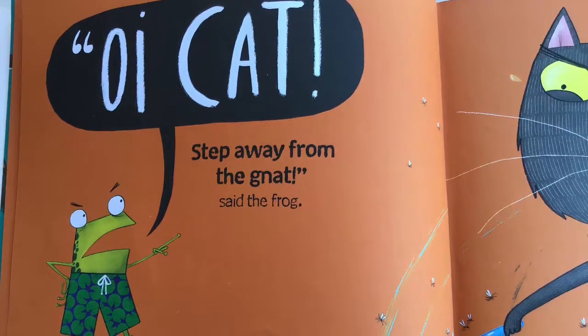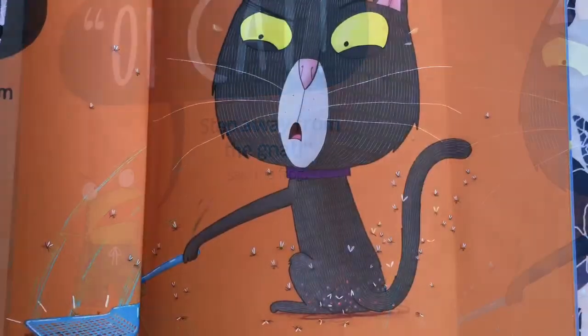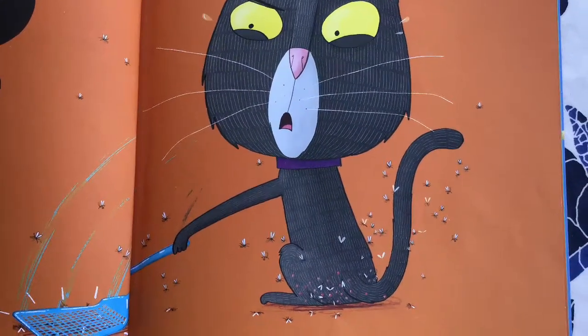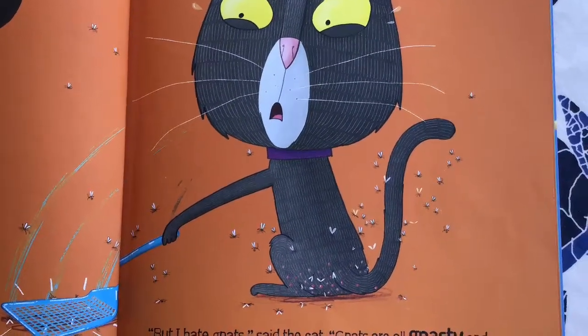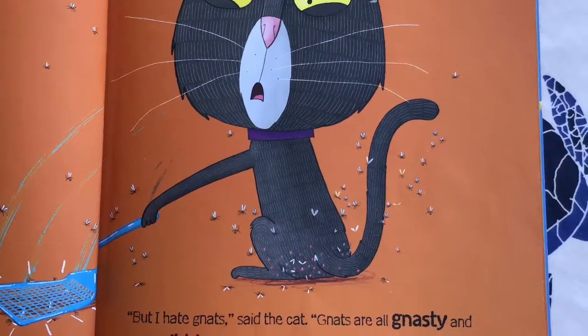Oi, cat! Step away from the gnat, said the frog. But I hate gnats, said the cat. Gnats are nasty and nibbly, and they keep biting me in the bottom.